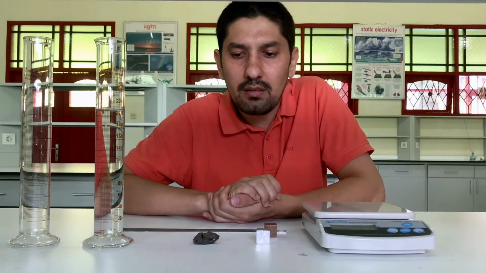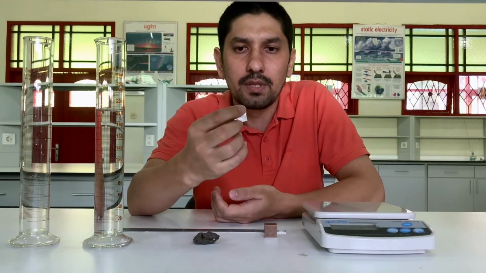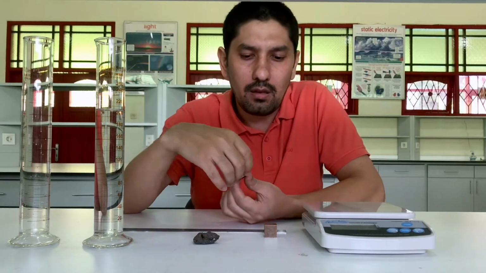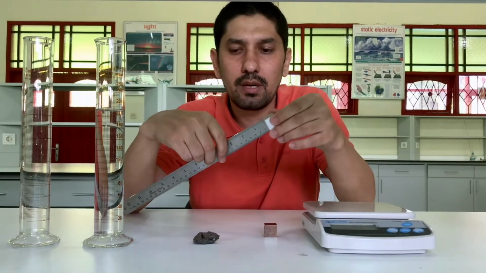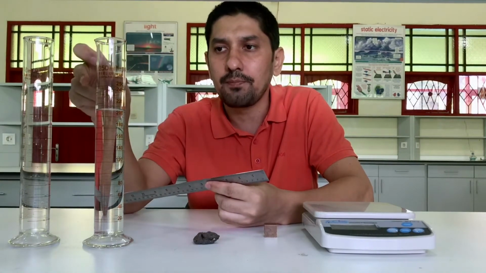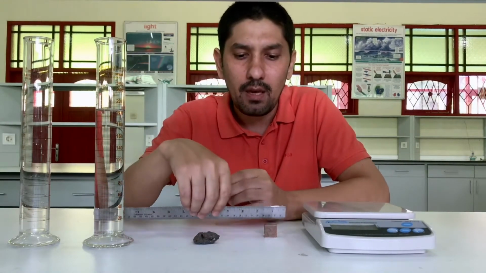To determine the density, we need to know the mass of the object and the volume of the object. The mass we will measure by balance, and the volume of a regular shaped object we will determine using a ruler, and for the volume of an irregular shaped object we will be using a measuring cylinder. I'll show how to use it later.